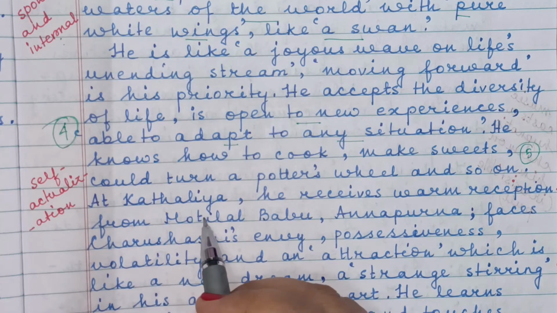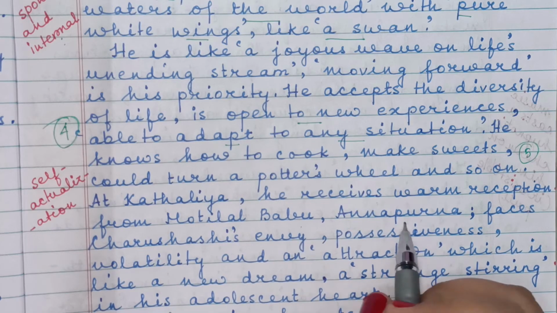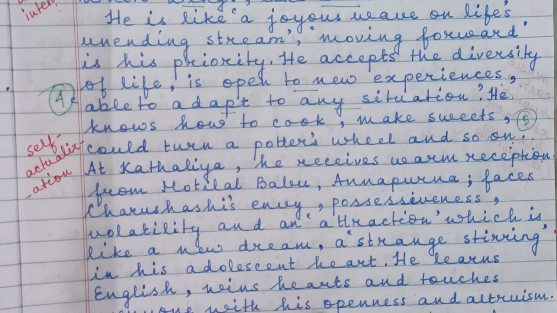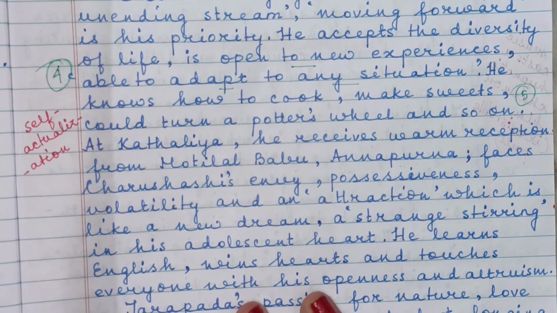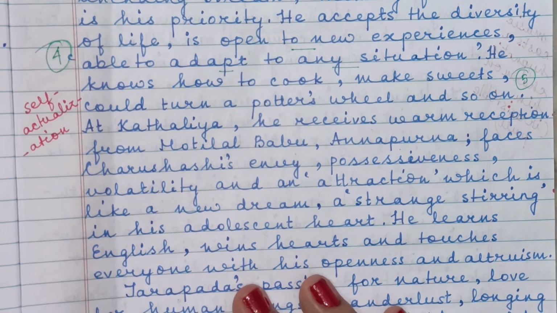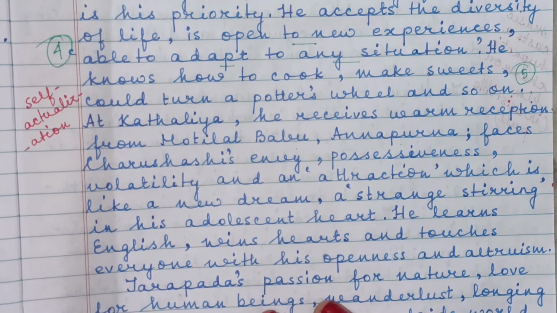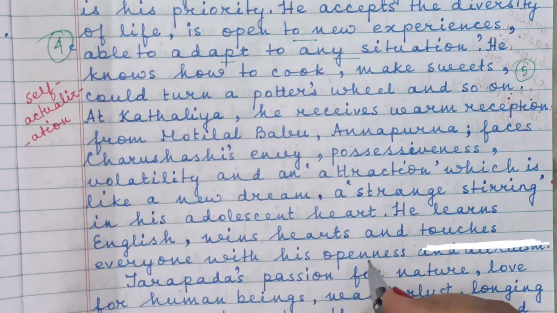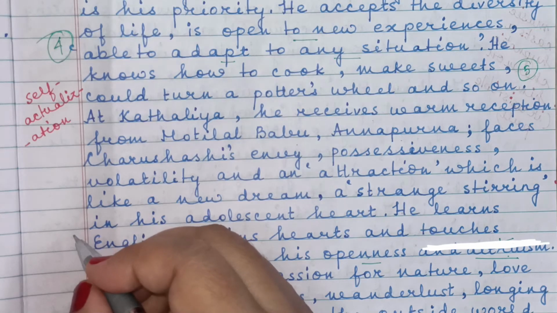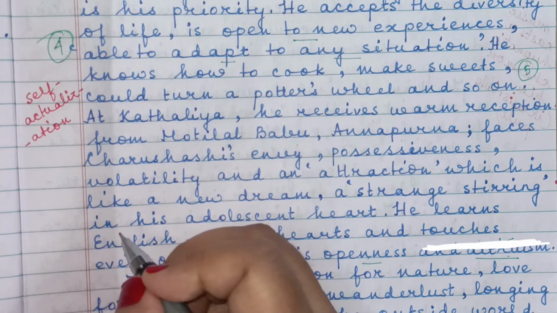At Kathalia, he receives a warm reception from Motilal Babu. Annapurna faces Charushoshi's envy, possessiveness, volatility, and an attraction which is like a new dream, a strange stirring in his adolescent heart. He learns English, wins hearts, and touches everyone with his openness, and these also are results of his travels. He learns how to cook, he knows how to make sweets.